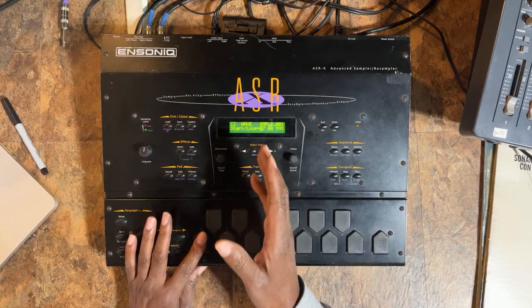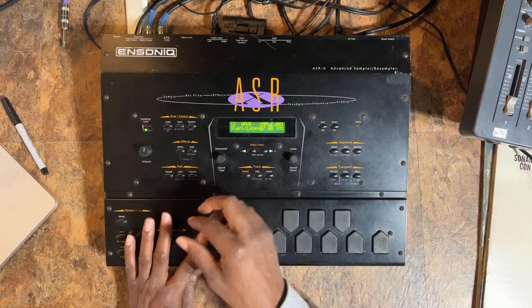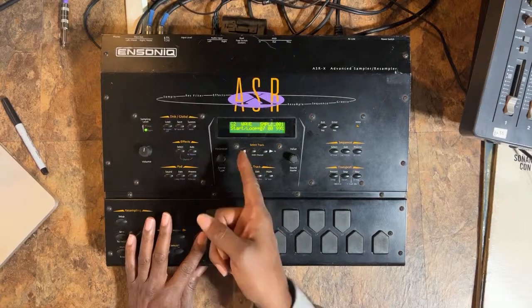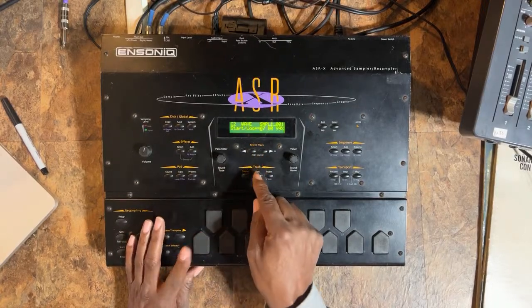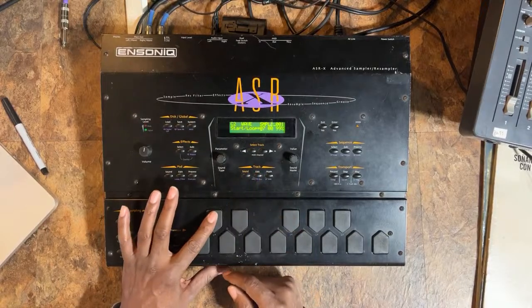So I'm really counting. I'm going 1, 2, 3, 4. So really I'm doing bars. So I'm going 1, 2, 3, 4, boom. And then that will be my next chop. 1, 2, 3, 4. So I'm gonna hit the next pad.